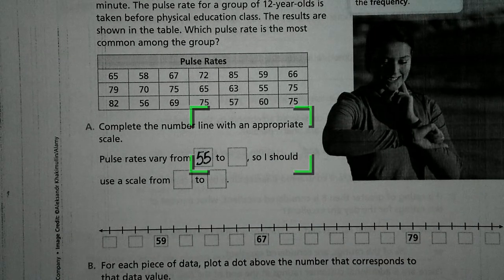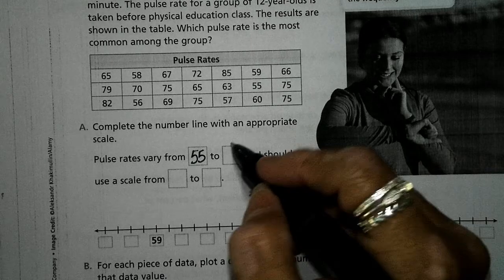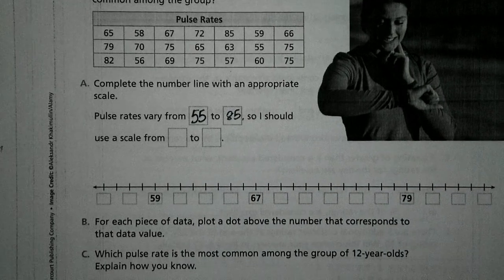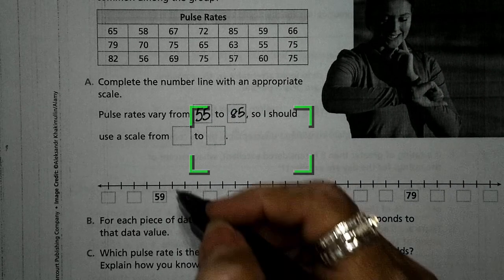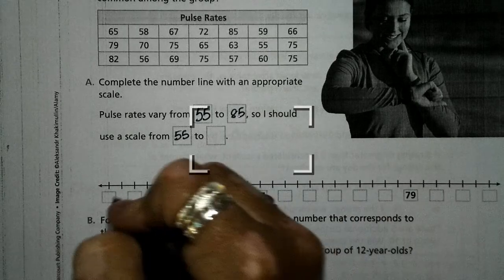What is the highest? I'd say 85. Yes, I would agree with 85. So our scale is going to go from 55, so that's what goes here.